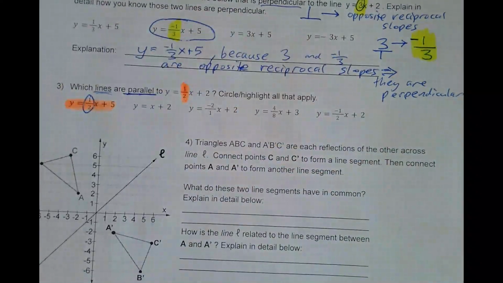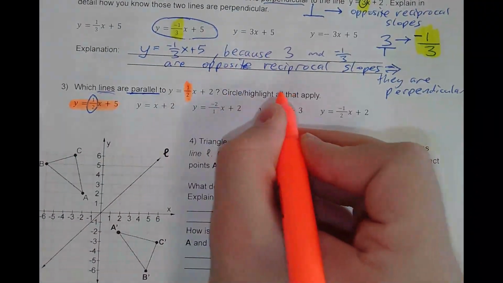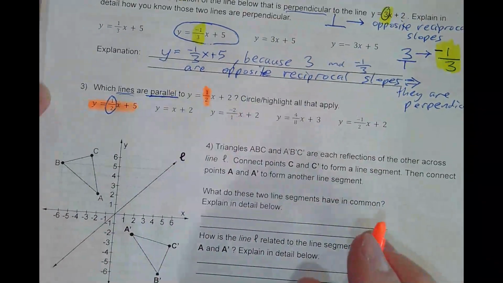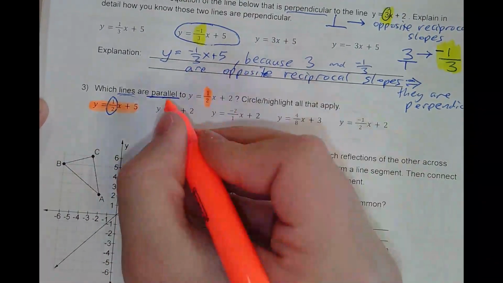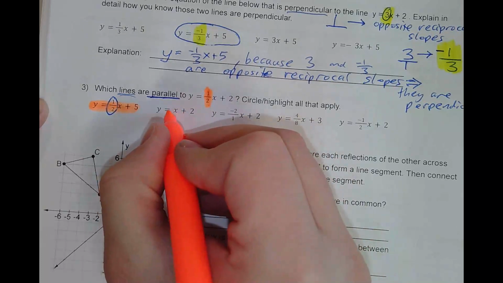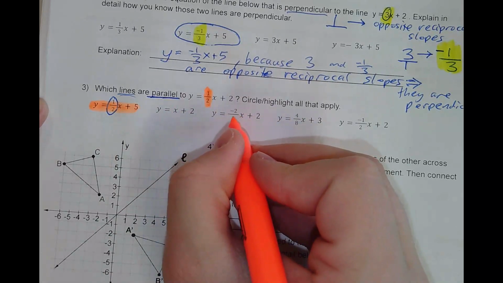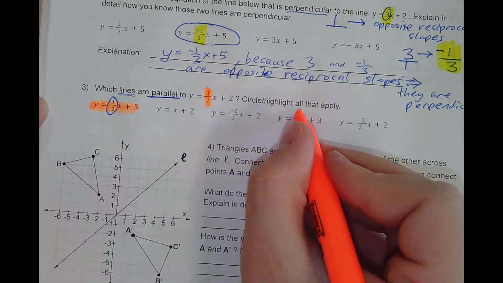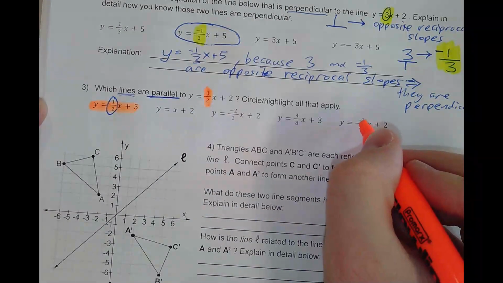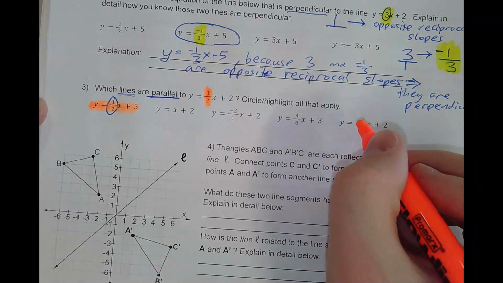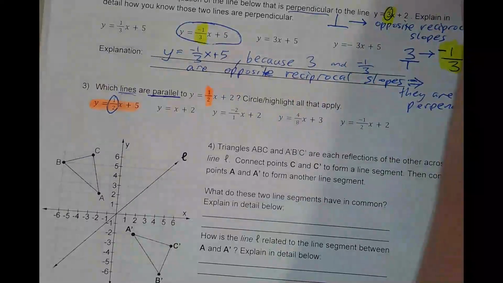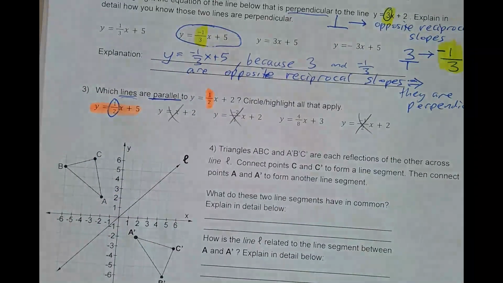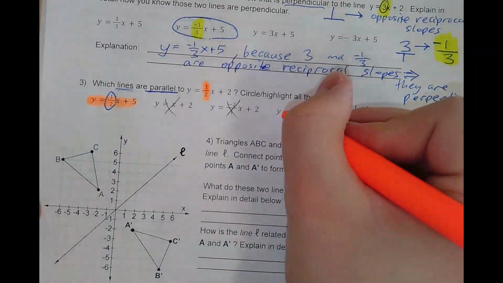But there's another one. It says circle all that apply. There's got to be more than one for these types of questions. So which ones of these has a slope of 1/2? No. -2 divided by 1 is not 1/2. Some people might say no to the next one. Let's look at it. -1/2. Is that the same as 1/2? Nope. This is not the same. But take a close look at this one right here.